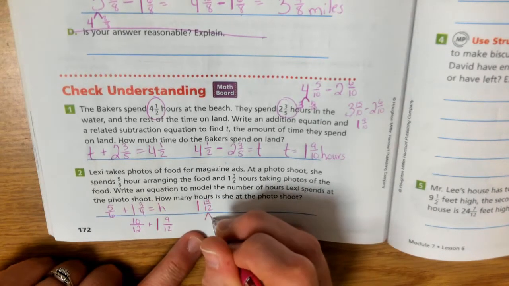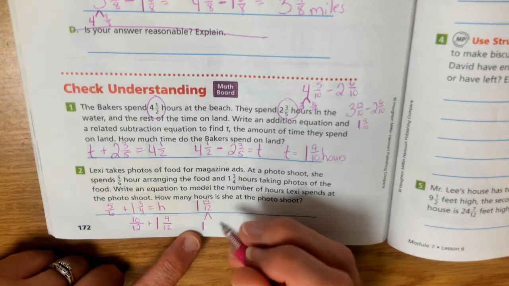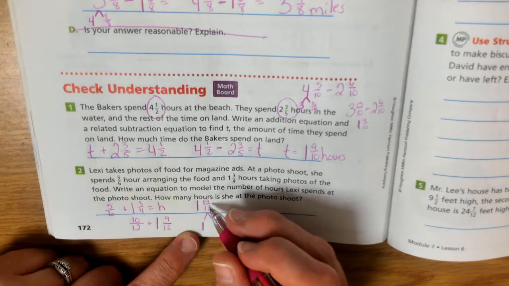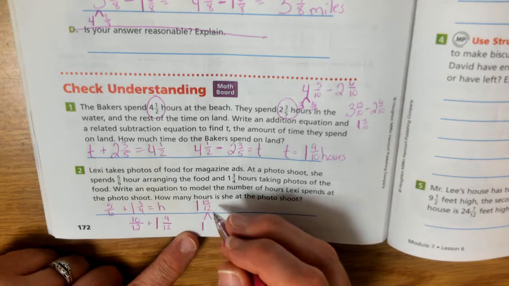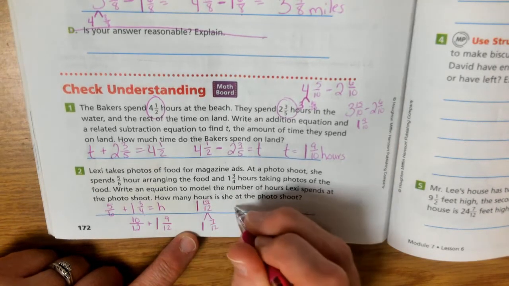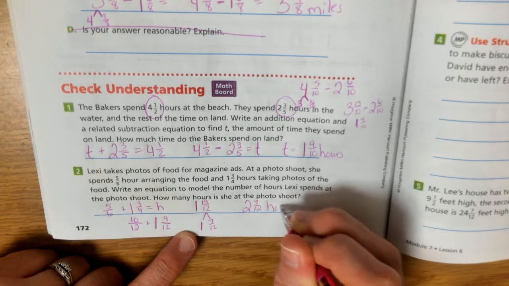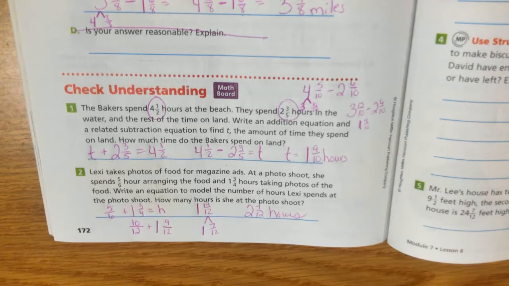Now I need to rename this because I can pull out one whole in here. This is an improper fraction. 19 twelfths minus 12 twelfths is 7 twelfths. So we'll add our two wholes together, so it will be 2 and 7 twelfths hours at the photo shoot.